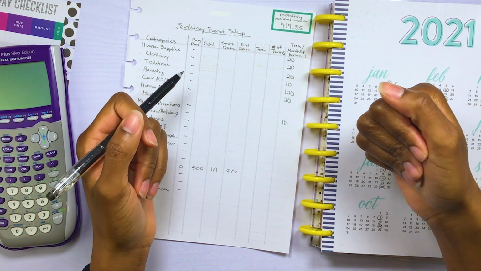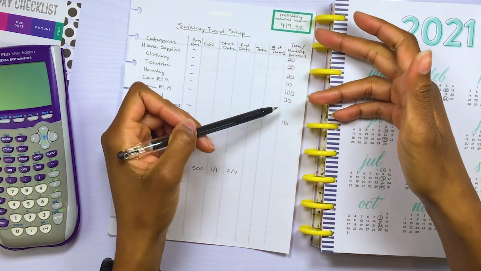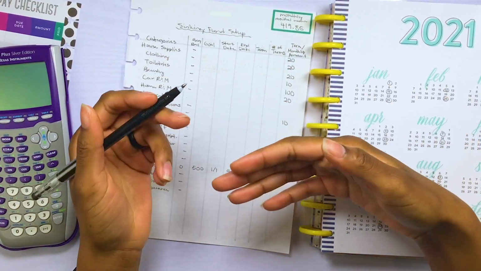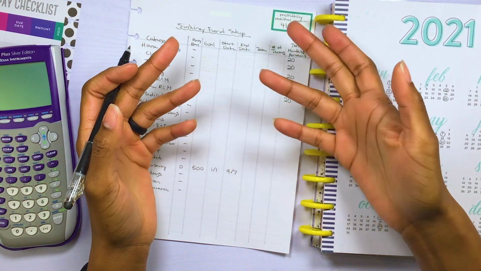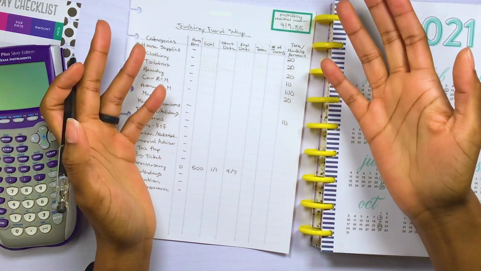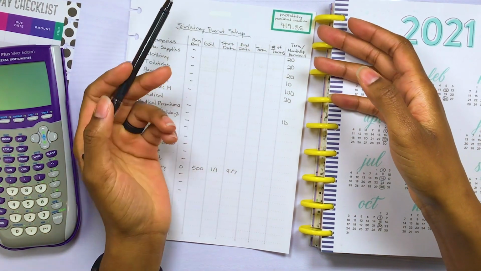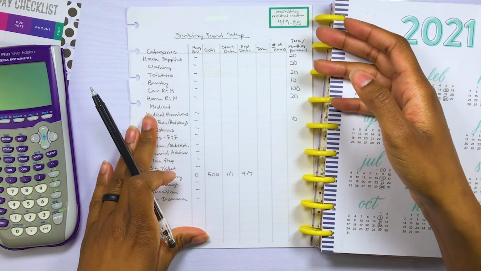Now, if something major breaks, then we're going to have to use our emergency fund. But again, this is what our budget allows. Would I like to do more to save up, just in case our HVAC breaks, or Lord forbid, because that's expensive? Yes, but again, we only have $419.85 to work with for our sinking funds.